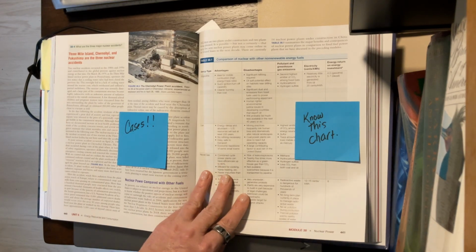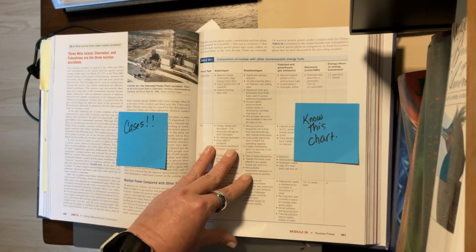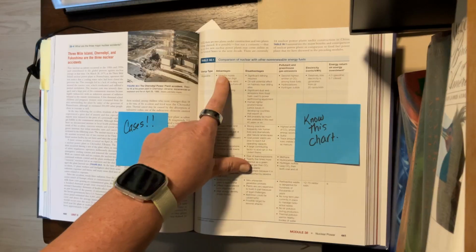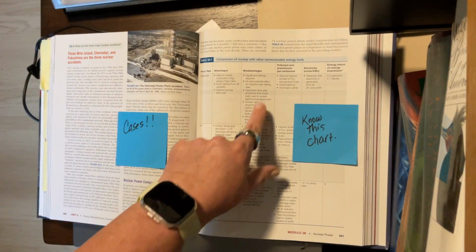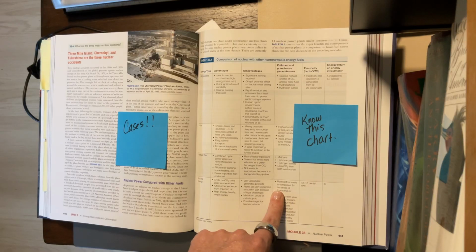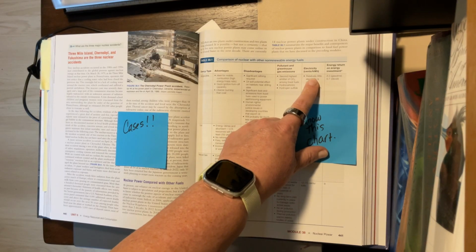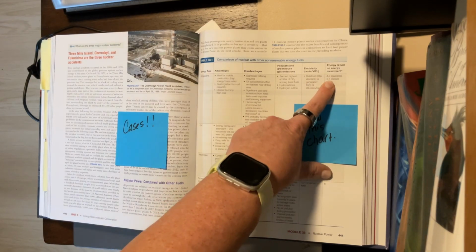And then this is a great chart. You should know this chart. Do you need to memorize all the numbers on here? Absolutely not. But this is a good chart because it talks about the type of energy, the advantages, the disadvantages, what kind of pollution is generated from these, and the greenhouse gas emissions, the amount of electricity that we get from each of those sources, and then the energy return on investment.